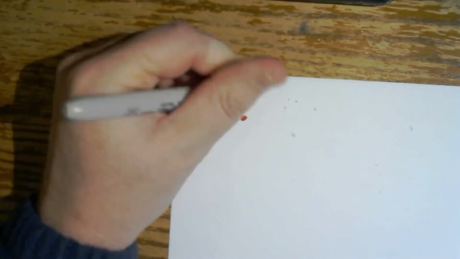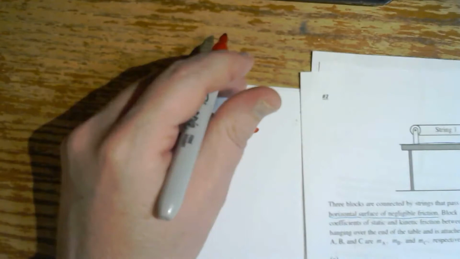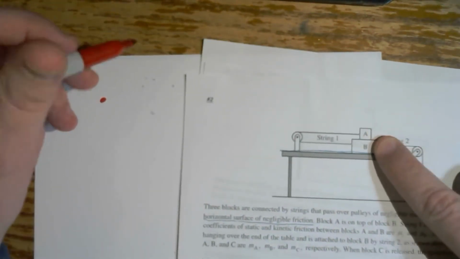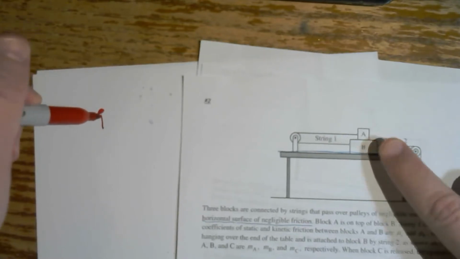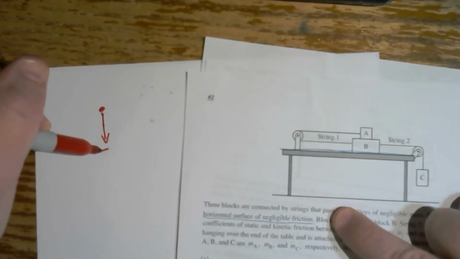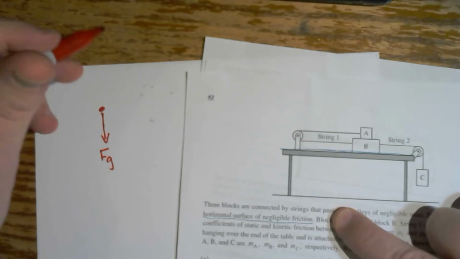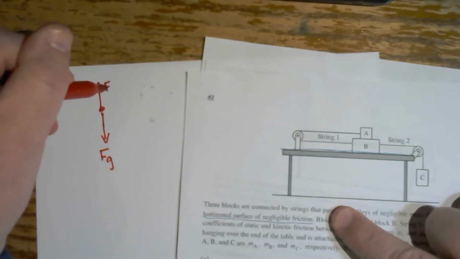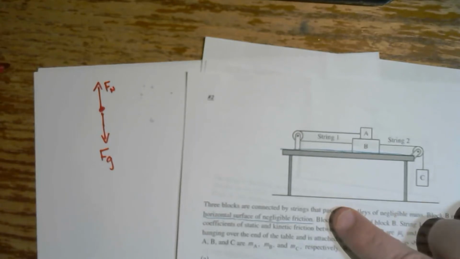For block A, it's pretty straightforward. You've got this picture, and you can see right here that you're obviously going to have a force of gravity going down. That's obvious, you always have that. You're going to have a normal force pushing up, which supports it.